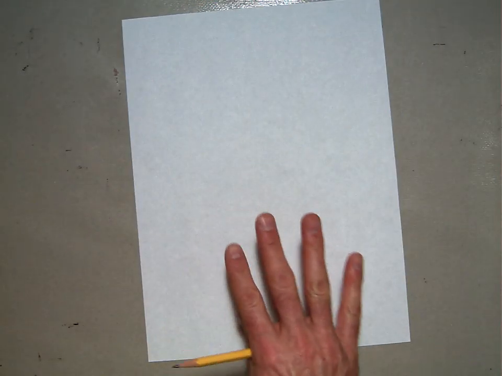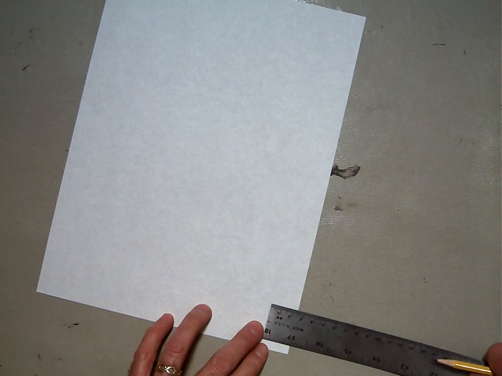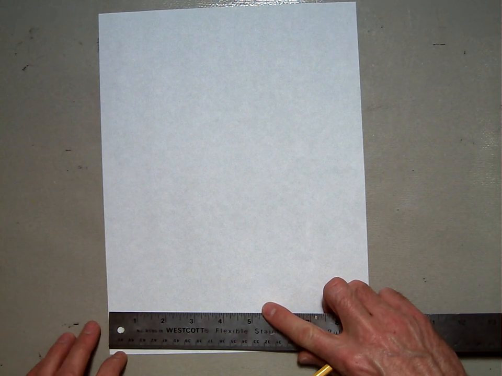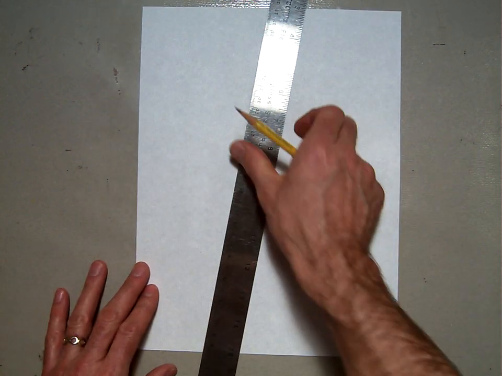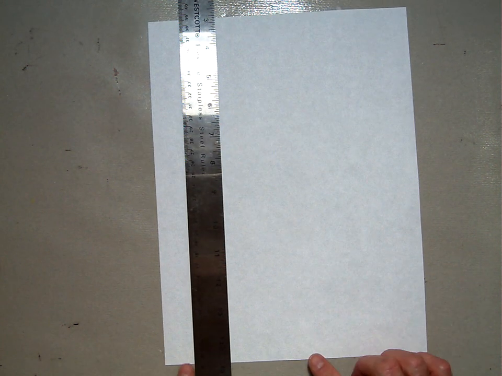I'm going to start with mine being vertical like this, because I'm going to do a capital L, and I think that's just going to work better for what I'm going to be doing. I'm going to ask you to put a little border on. Your border should be, I'd say, about an inch wide. So if you want to measure it, you can. I'm just going to eyeball it and hold my ruler about here, and give myself about 2 fingers.